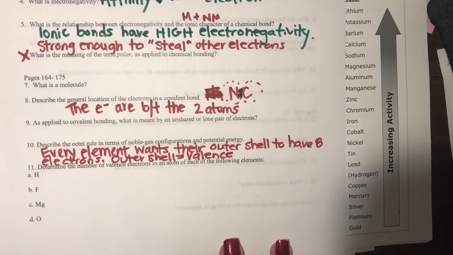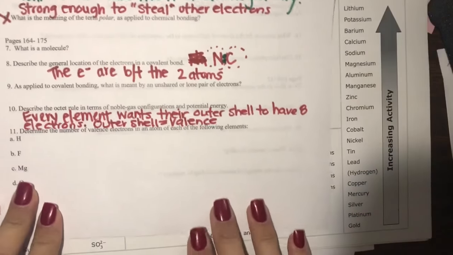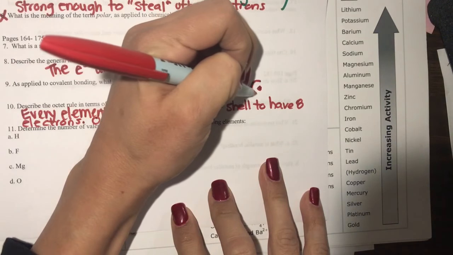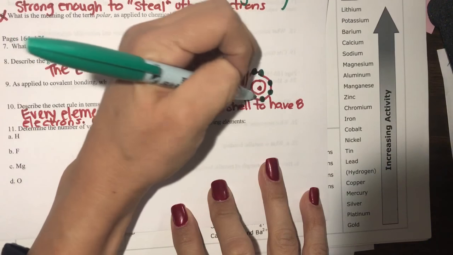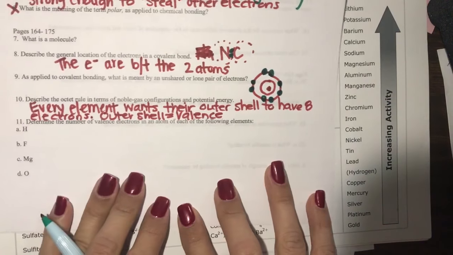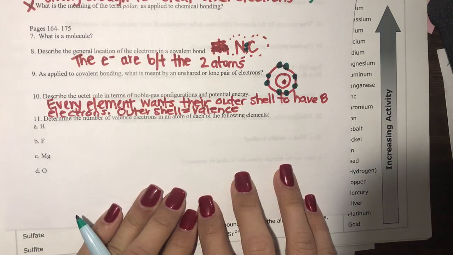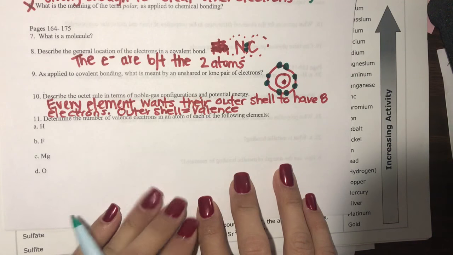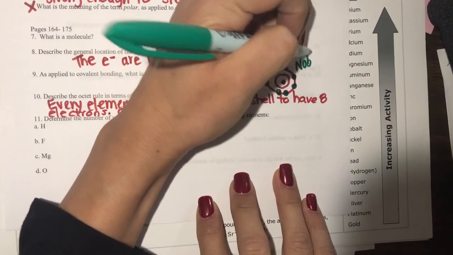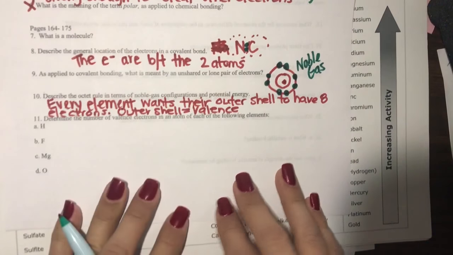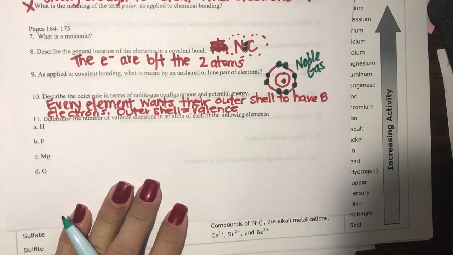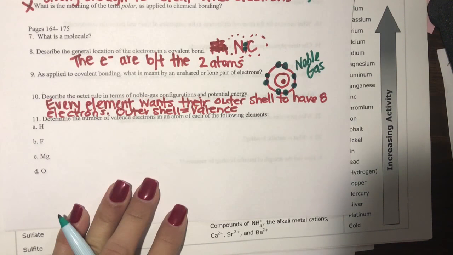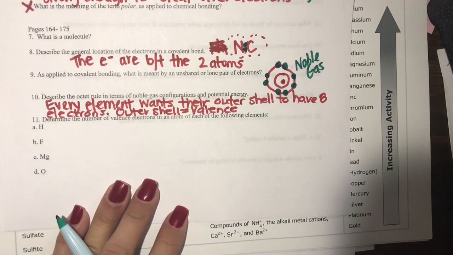So essentially, that's what they want. They want their outer shell, their valence shell, to have 8 electrons. So this would be considered a noble gas. Once you get those 8 electrons in your outer shell, okay, you're considered to be inert. You're not going to react unless there's something like heat applied and you're forced to react. But generally, after you have your 8 electrons in your outer shell, you're very happy.